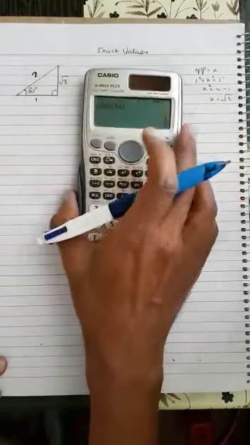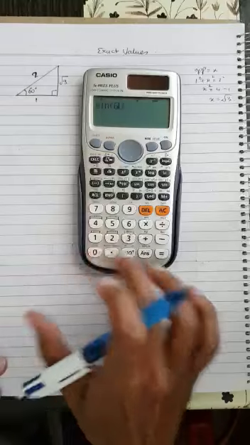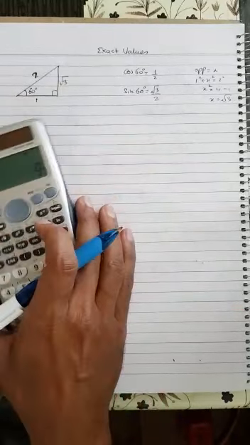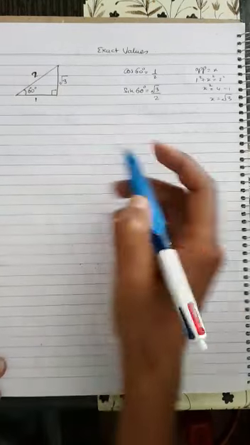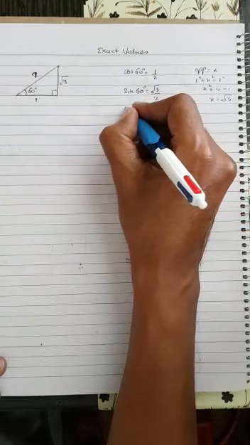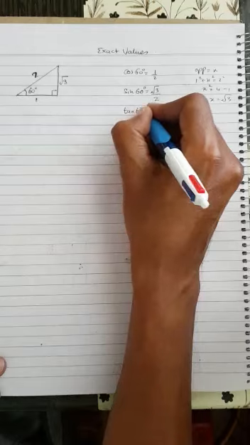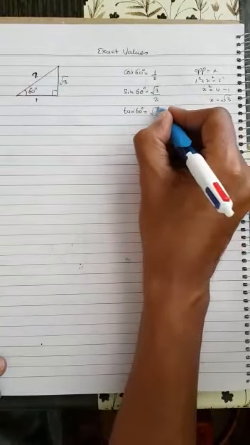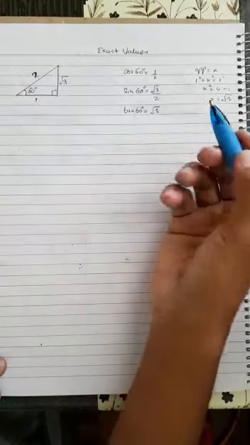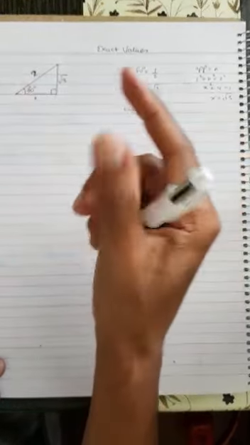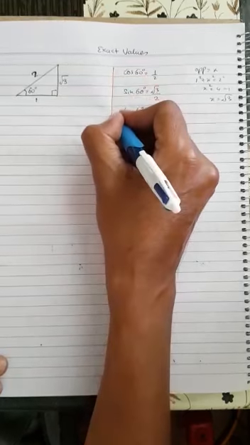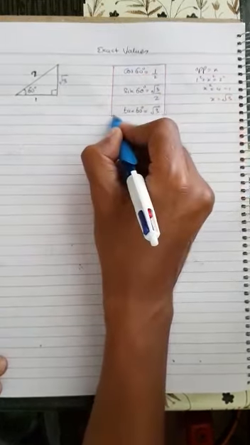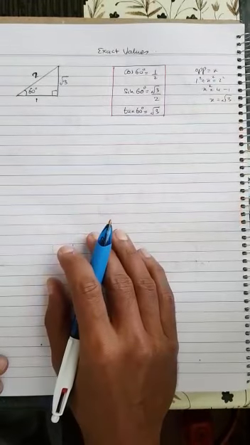Let us see from our calculator. Sine of 60. There we go, root 3 over 2. And here we are, root 3 over 2. Also, if you want the tan of 60, tan of 60 is the opposite over the adjacent, which is root 3 over 1, and that becomes root 3. So these are some exact values when it comes to angles in particular situations.